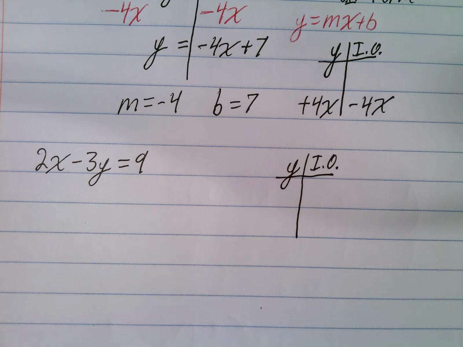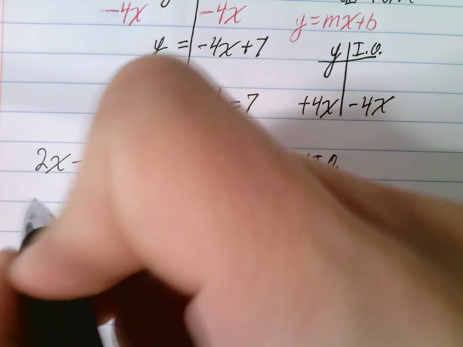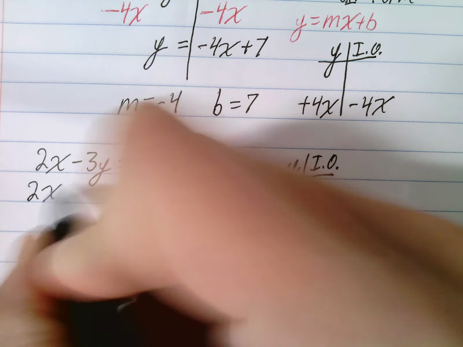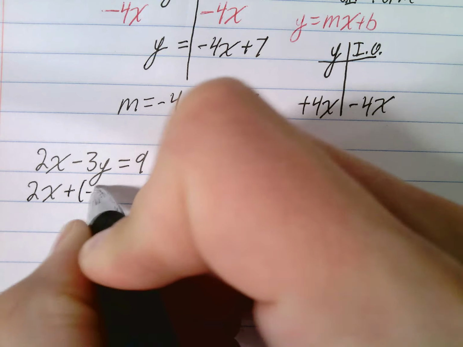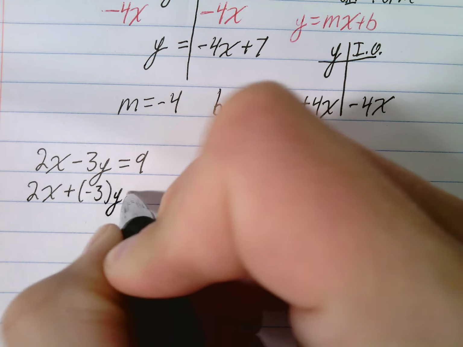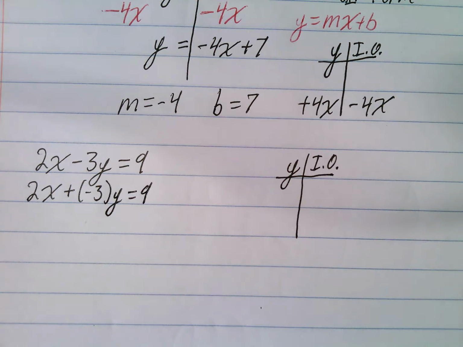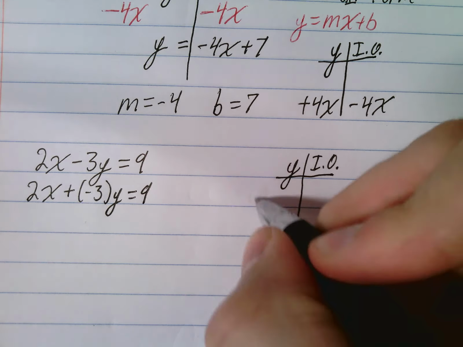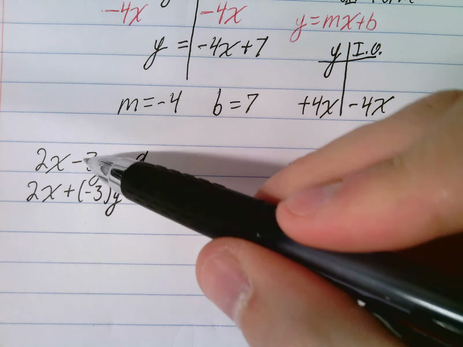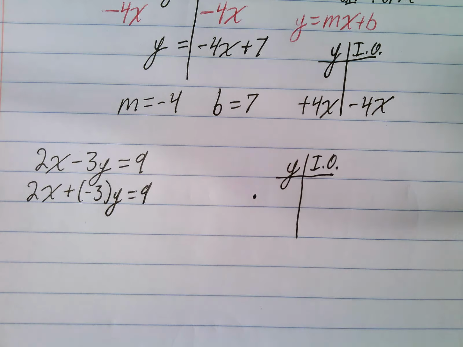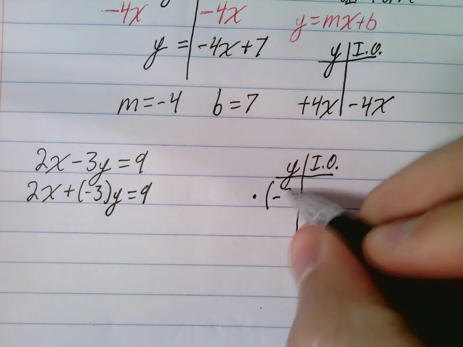That's a very good guess, and it's a very good answer, but there's one piece missing. I'm multiplying it by 3, but maybe it'd help if I rewrote it as 2x plus negative 3y equals 9. So instead of multiplying by 3, what should it be? By negative 3. Okay, so it's important that we see this minus sign here. I'm multiplying by negative 3.